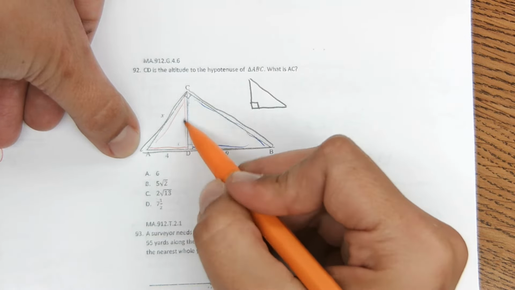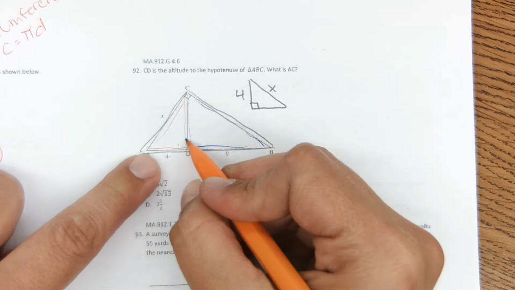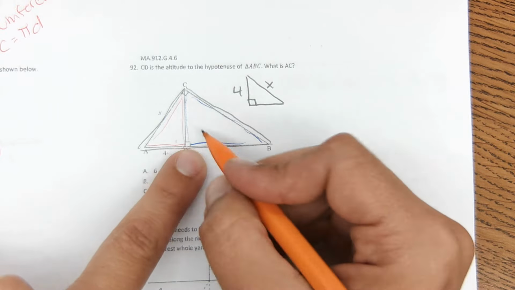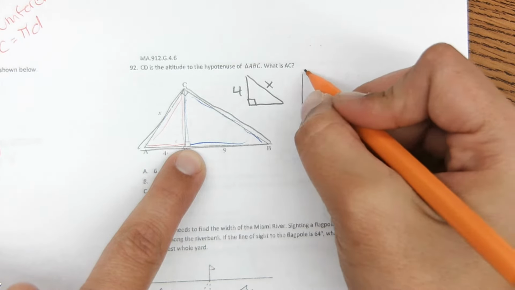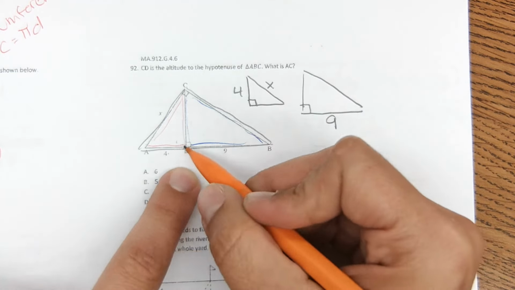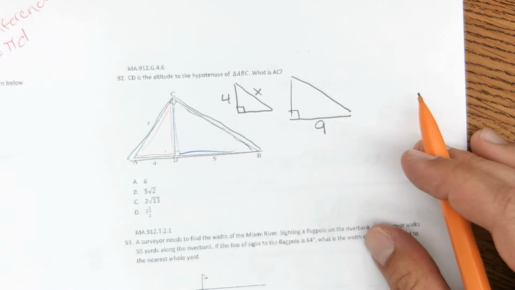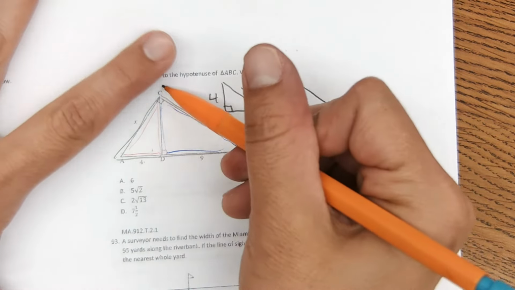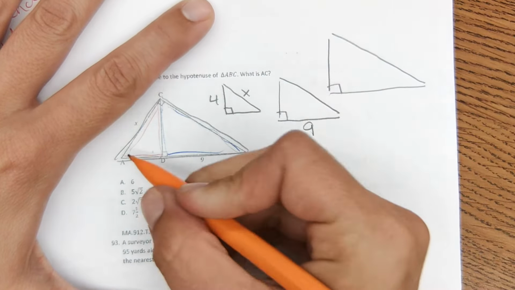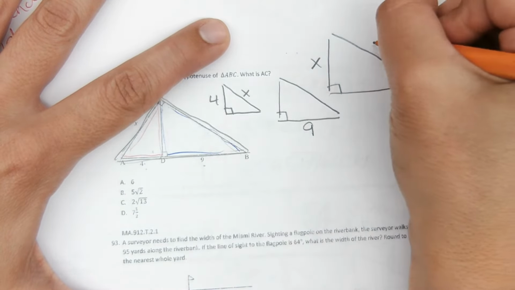So this is my small one right here, and the dimensions here are 4 and x. So for this red one. And then this blue one is my medium triangle, so a little bit bigger. And then the dimensions here are 9, and that's all I know. And then the larger one, which encompasses the outside, the short side here would be x, and then this long side, 4 plus 9 is 13.